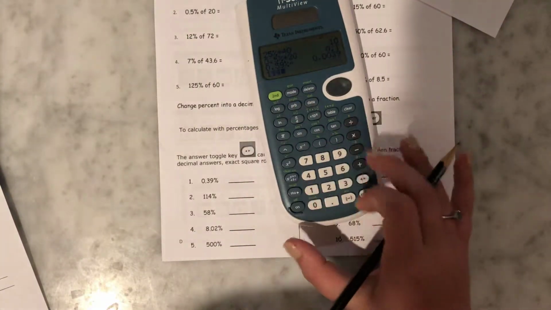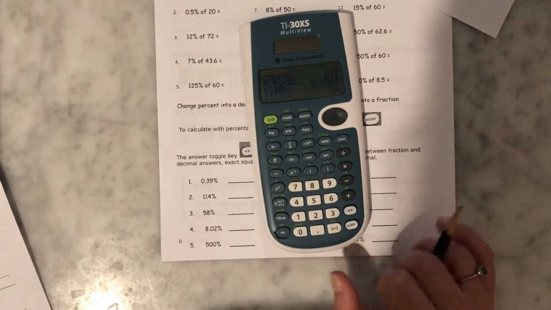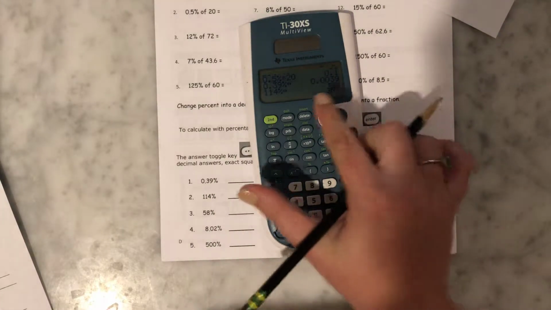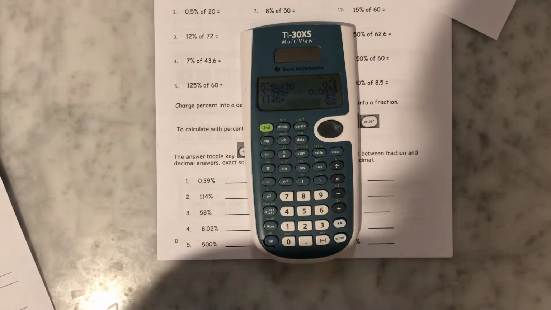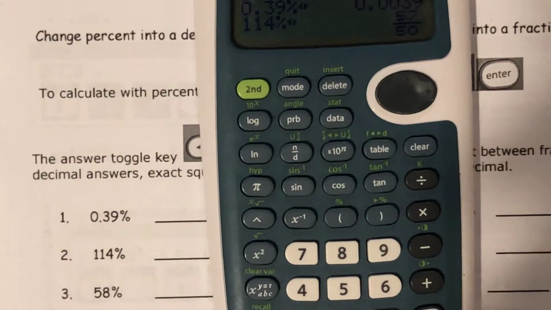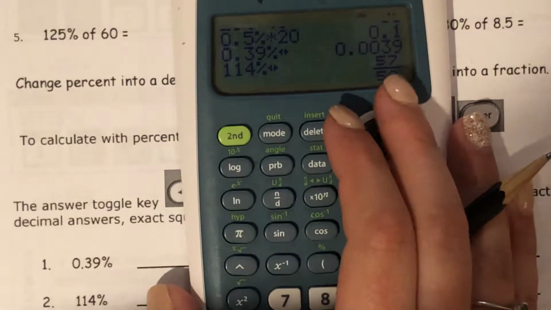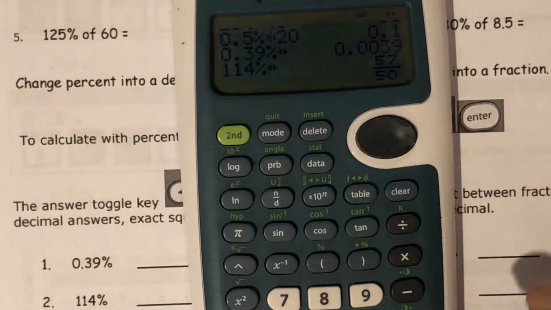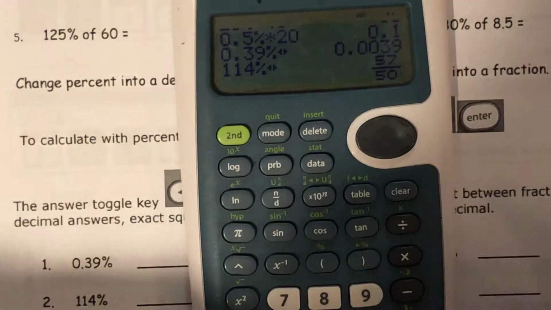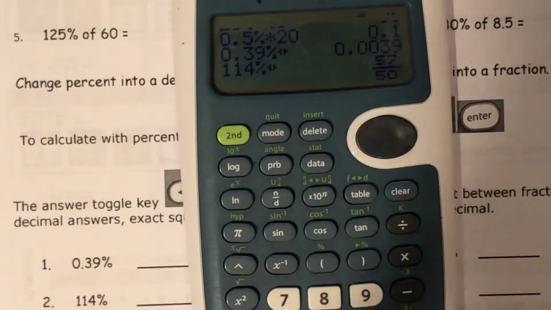Okay, so let's just do one more just in case. So 114, second and percent, toggle key, enter. Oh, it gave it to me as a fraction, glad we did this. It gave me an improper fraction. So like I said, play with it and see. We're going to press the toggle key again. Remember, it can go from fractions to decimals too. So hopefully it'll change that fraction to a decimal.